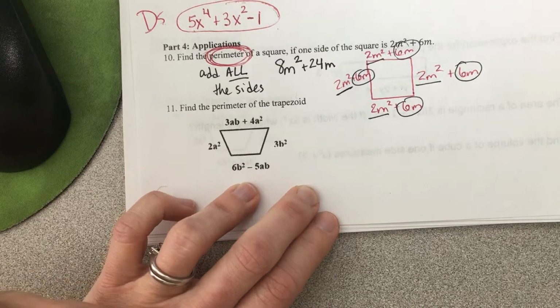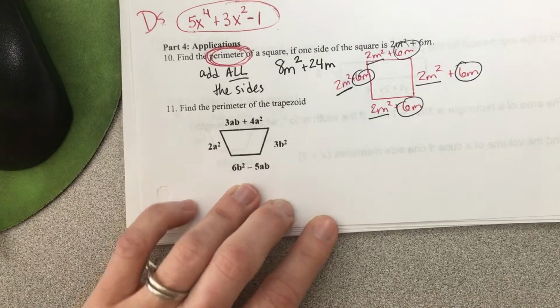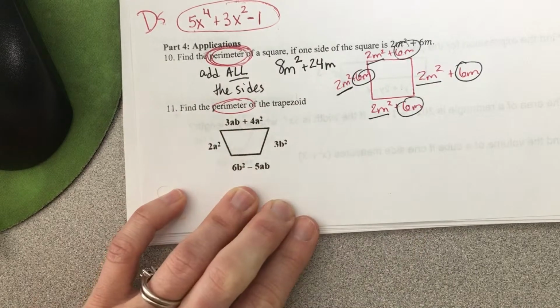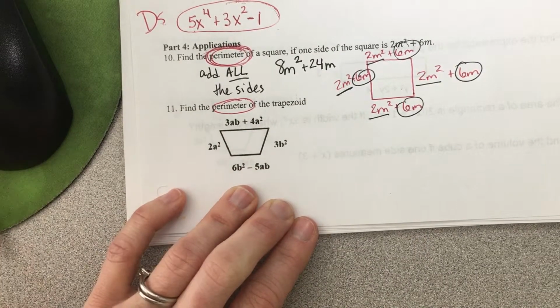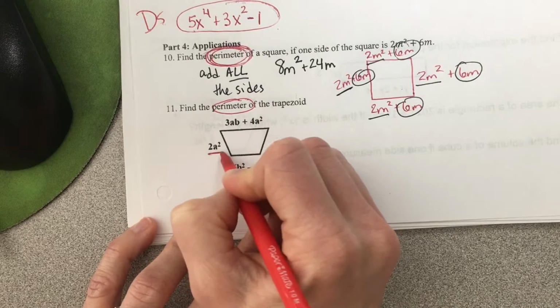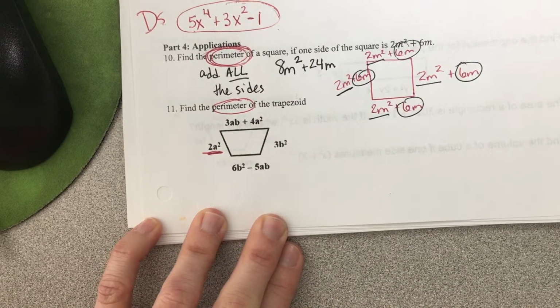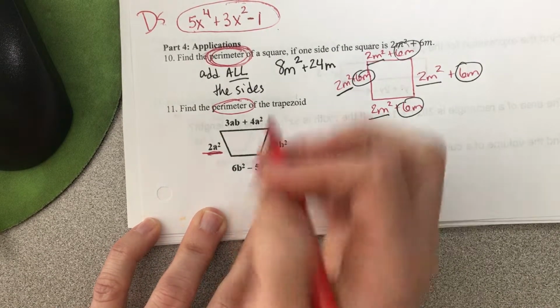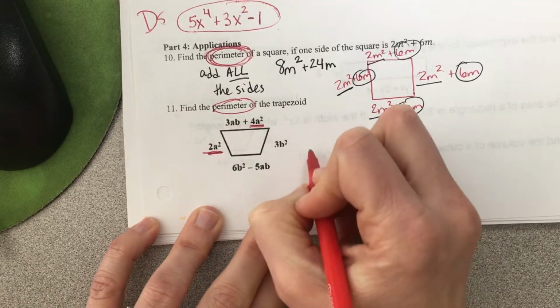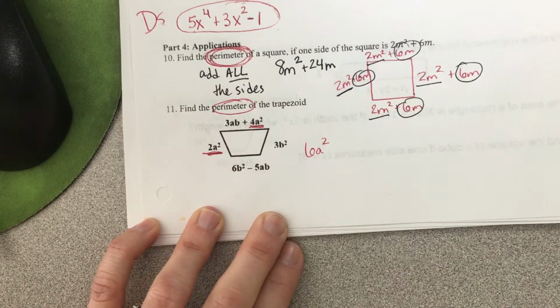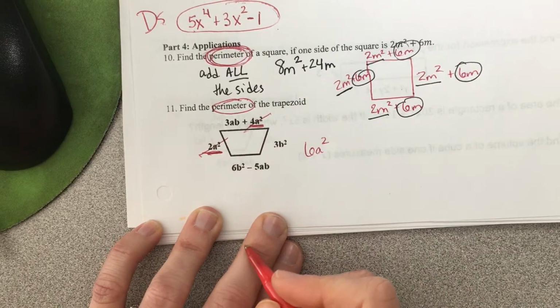Number 11, find the perimeter of the trapezoid. What's the key word? Perimeter. And what does perimeter mean? Add all the sides, okay? What goes with 2a squared? 4a squared, which gives you 6a squared. Okay, so those two are done.